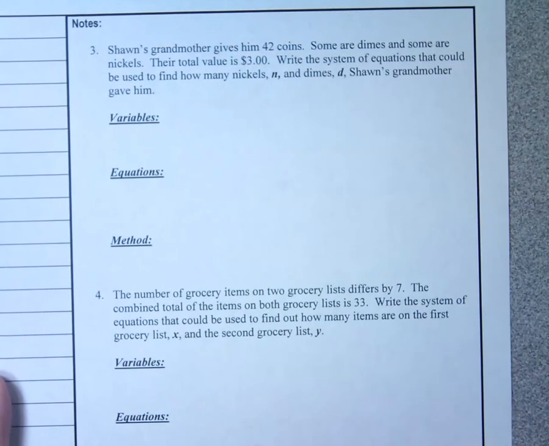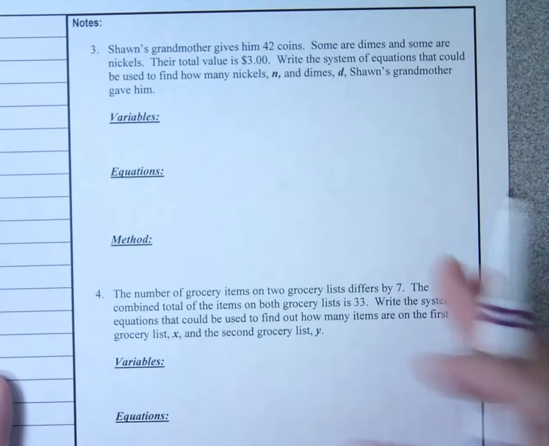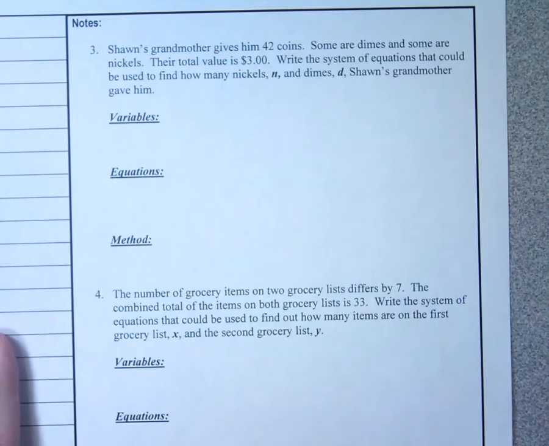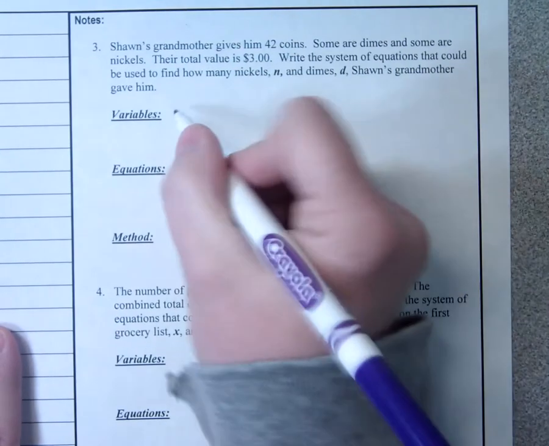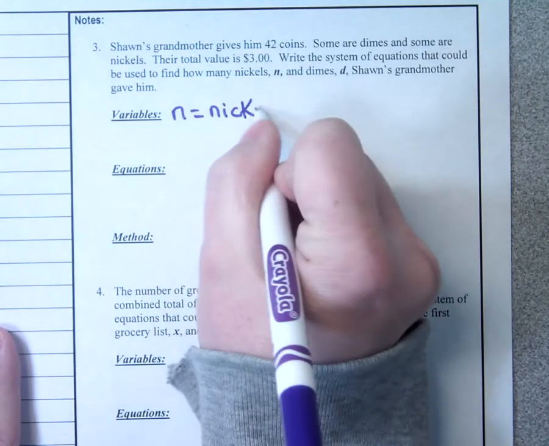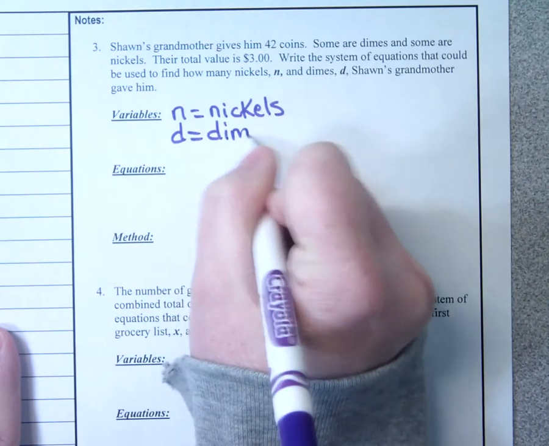Sean's grandmother gives him 42 coins. Some are dimes and some are nickels. Their total value is $3. Write the system of equations that could be used to find how many nickels N and dimes D Sean's grandmother gave him. So my variables are going to be N for nickels and D for dimes.